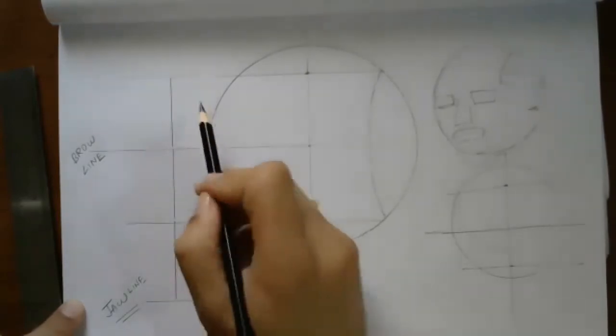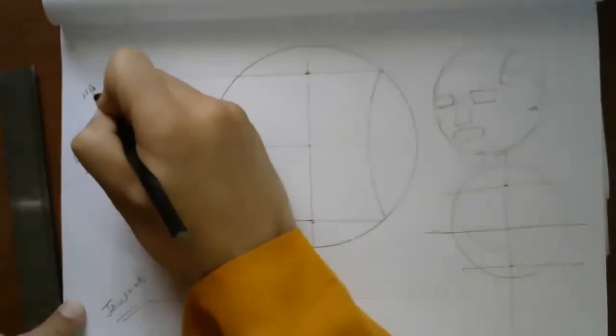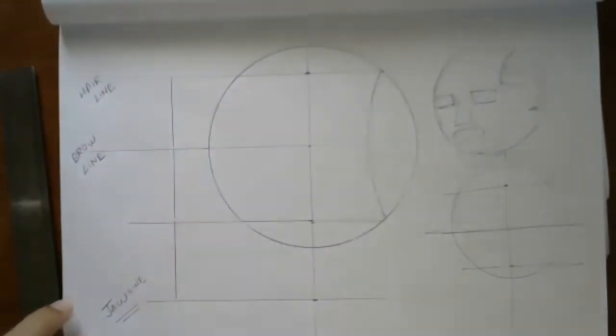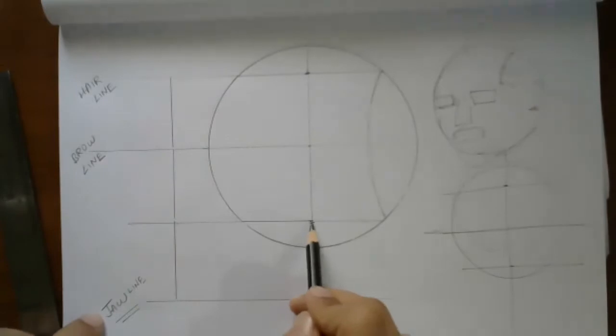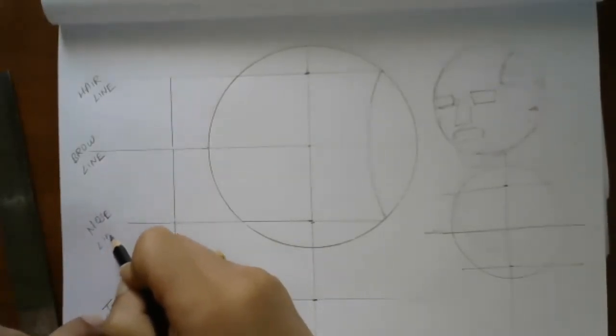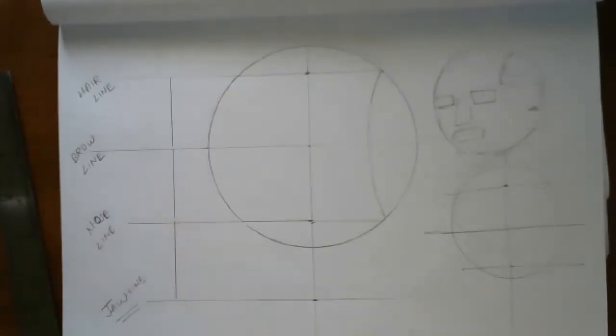And the top line is a hairline. And somewhere around this you'll have the nose. Again, these are varying proportions. Once you see the faces of different people, all these things will vary.